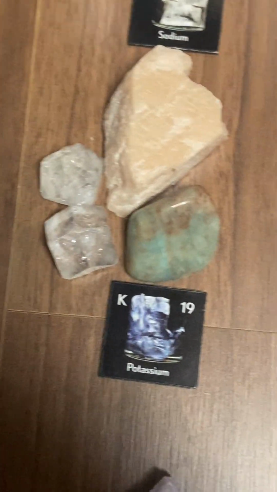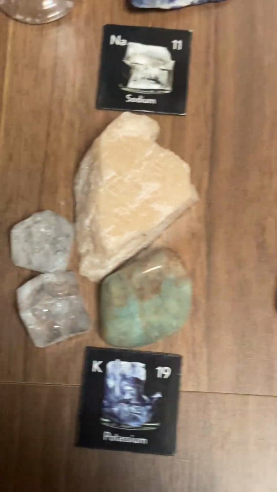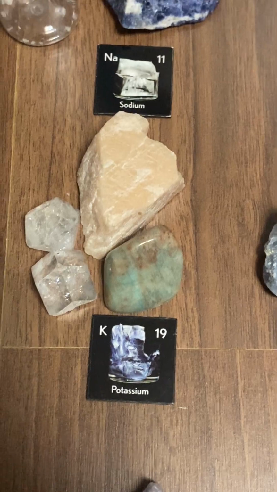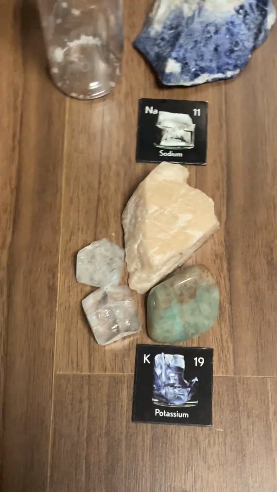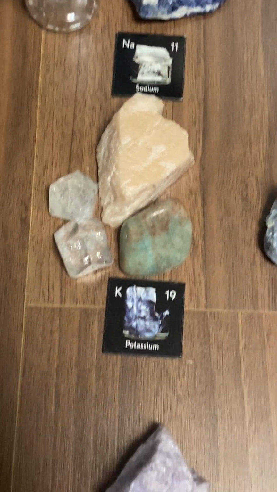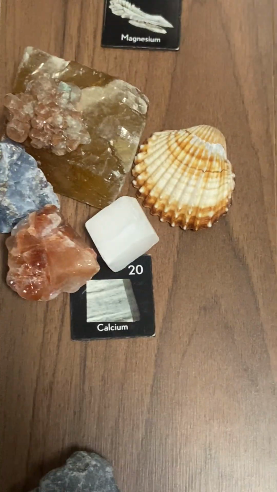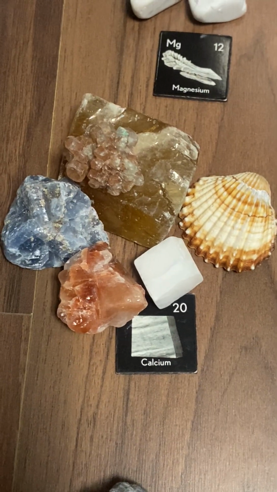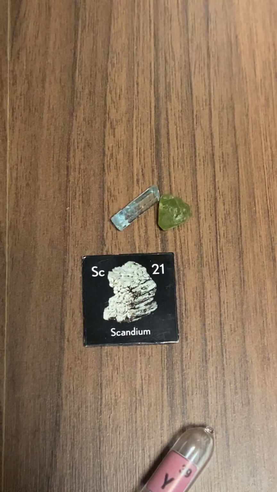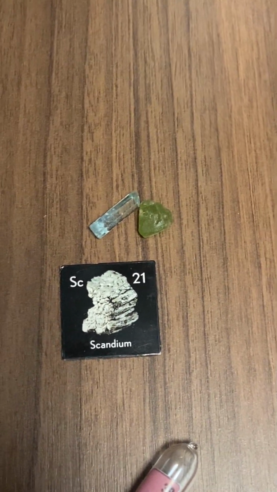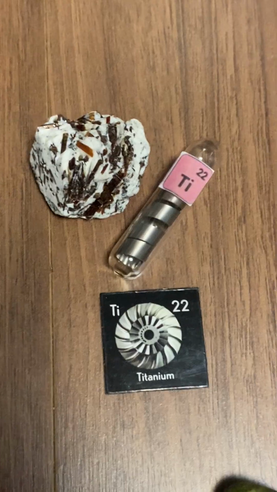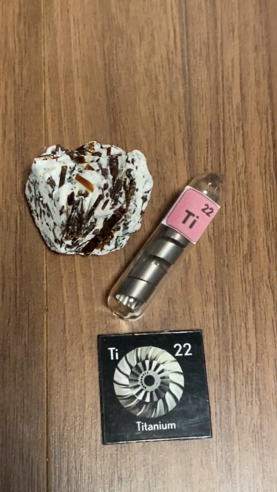We've got some potassium in the form of a very cool piece of moonstone and some amazonite. We have calcium: calcite, aragonite, and a seashell. Scandium in the form of peridot and aquamarine. Scandium gives aquamarine its color. Titanium, pure titanium, and some astrophyllite.